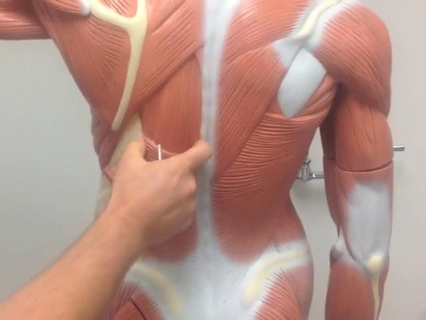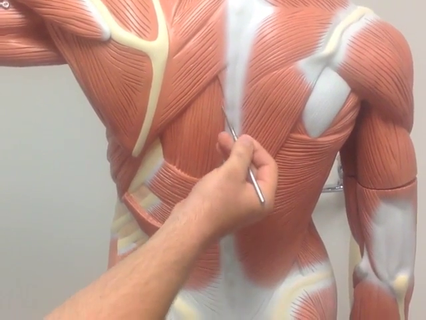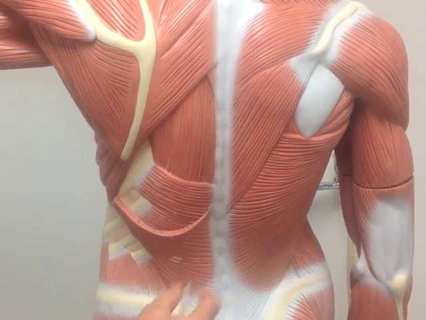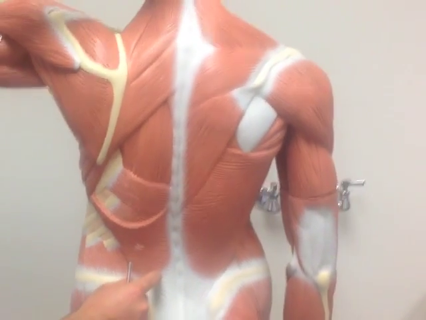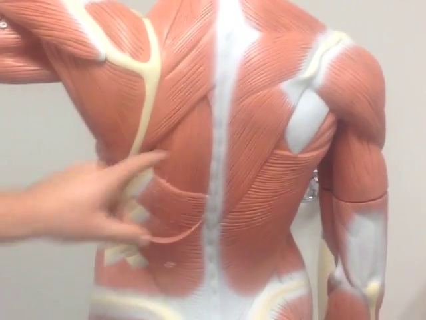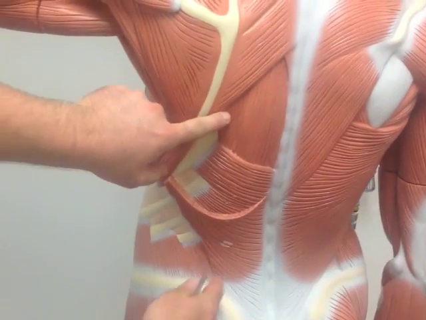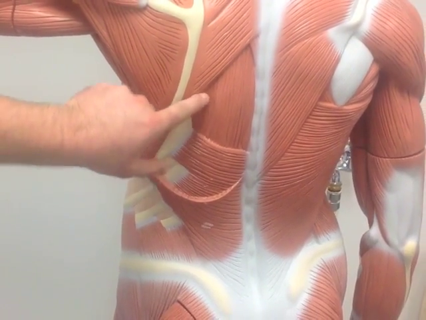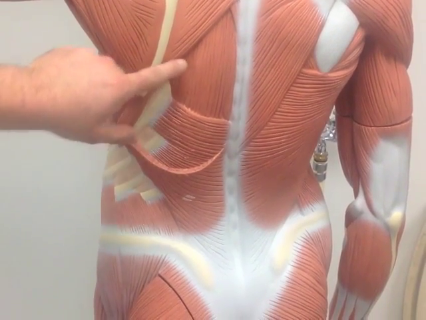Here we can see the erector spinae group. So close to the spinous processes is the spinalis muscle. Long, going all the way from about the ilium on up into the cervical region, is the longissimus muscle. And then further over, we're not seeing any of its insertions right here, but going from the ilium and inserting onto a bunch of different ribs is iliocostalis. That would be the most lateral of the erector spinae group.